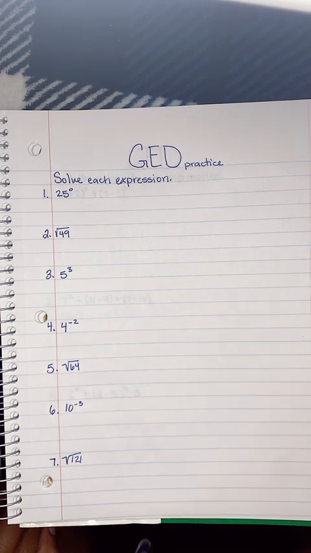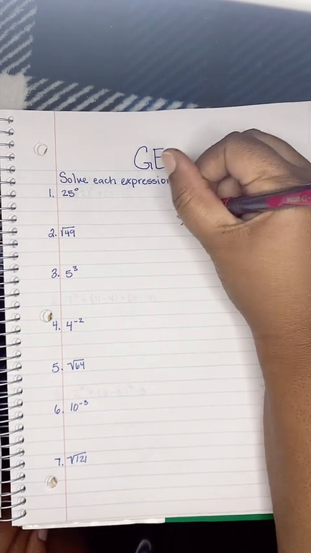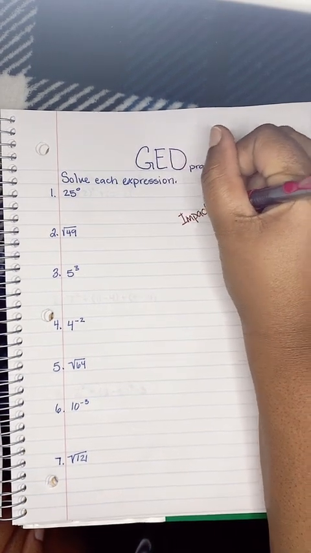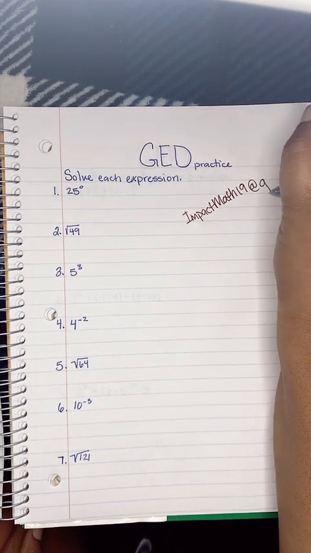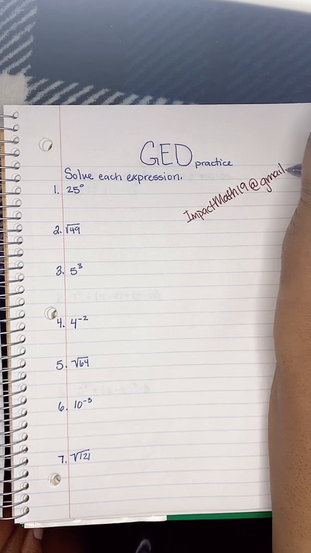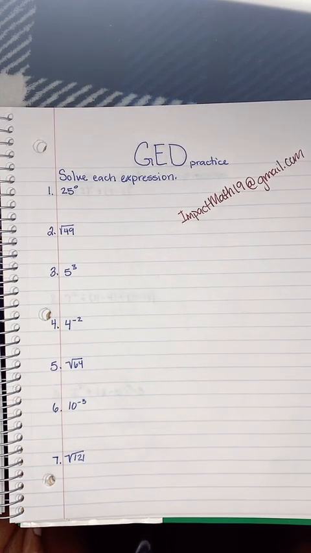Okay. Christian said, well, let me see. Hey, so I have a problem I need help with. How would I send it to you? You can send it to my email at impactmath19@gmail. That's one way you can send it to me.